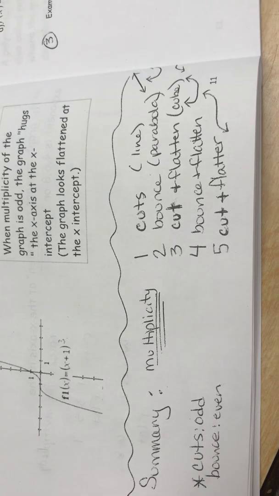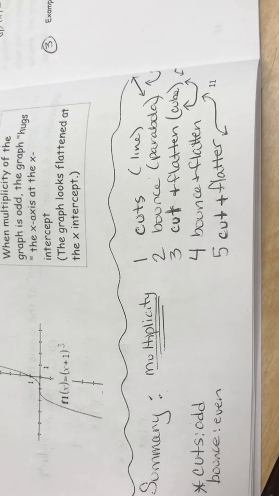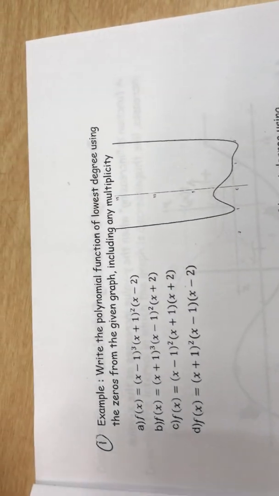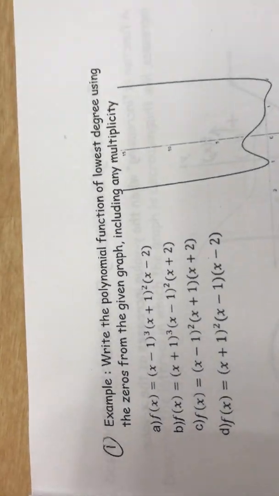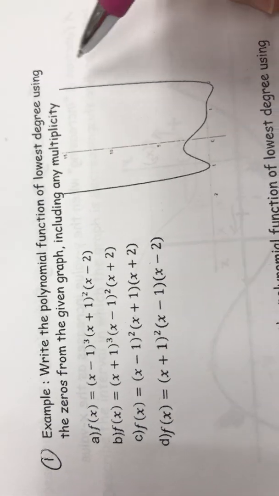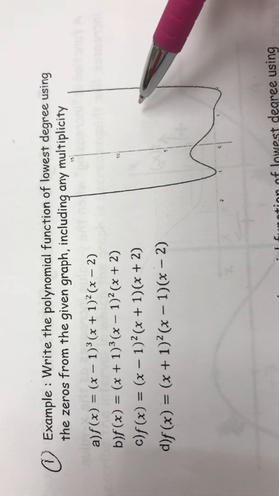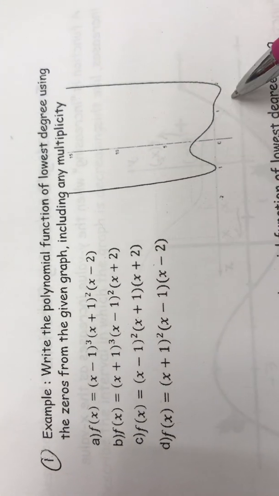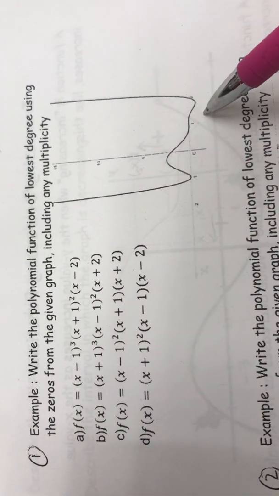So pause this, rewind it, go back, look over anything that you feel you didn't quite understand from this lesson. And then we'll start going through these. The first example, they're asking you to tell me the name of this. Well, you could put this in the calculator and see if it looks like this.